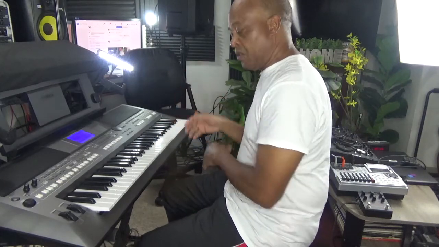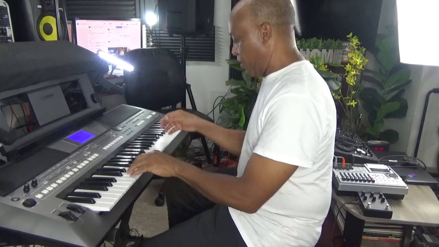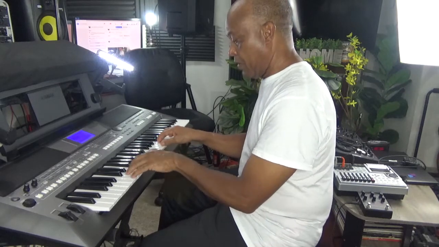So in the case of C major, for example, there's an A minor 7th chord. Where is it located? It is built on the 6th degree, the 6th note of the C major scale. Okay, that means it's right here.